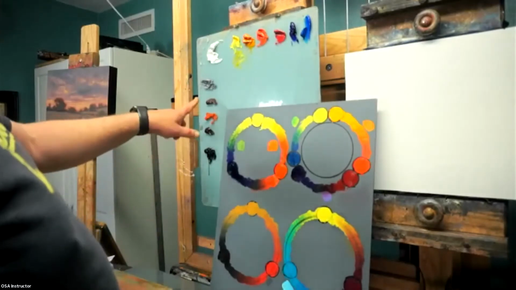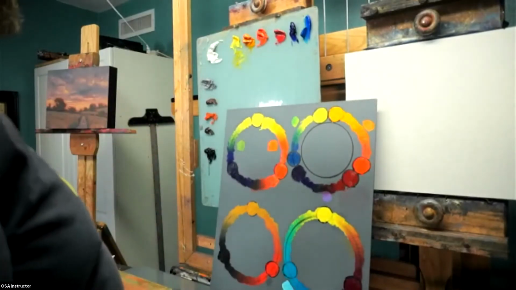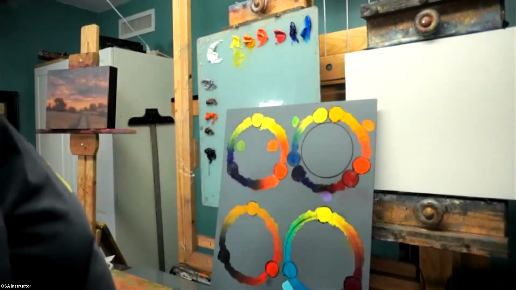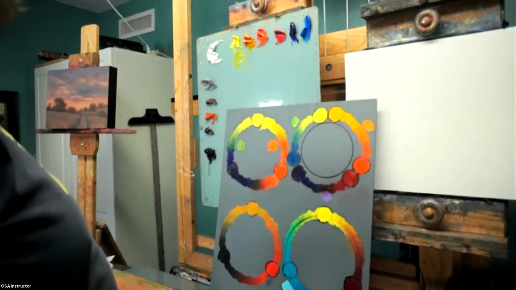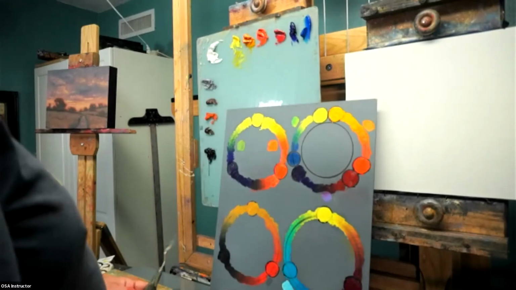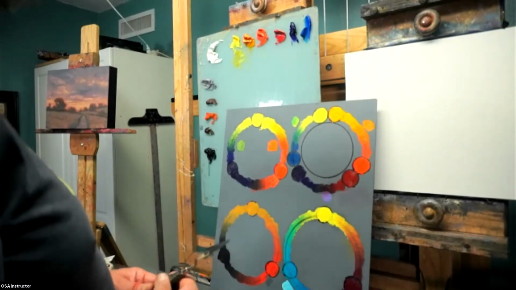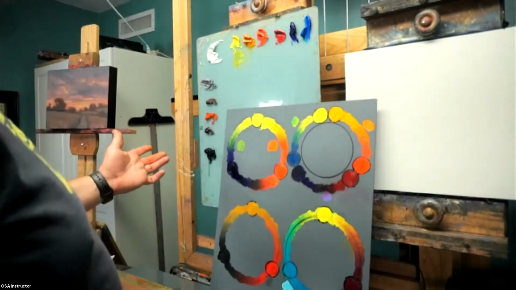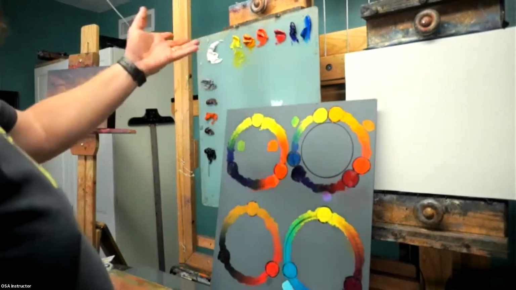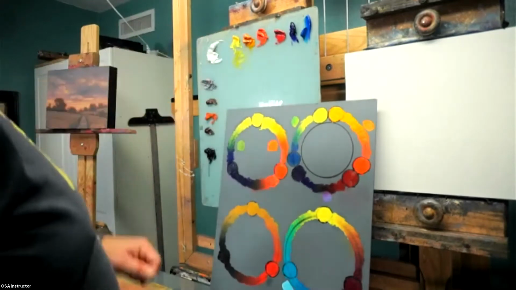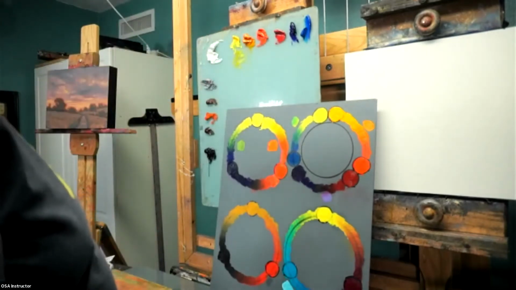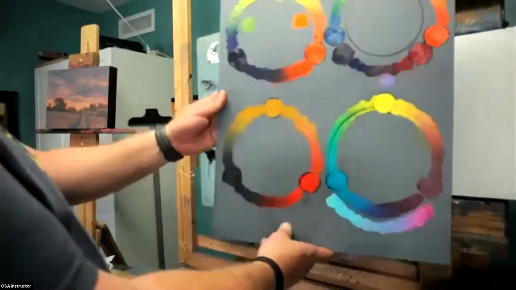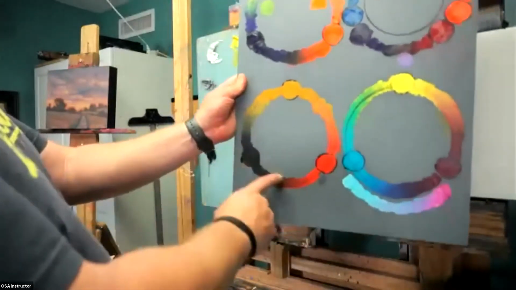I just threw some browns on here. I don't know why, really. They're kind of shortcut colors. Whenever I have guest colors, they're considered shortcut colors. Let's say I was going to do a scene that had very much green in it. Maybe I would throw two different greens on there. Not that I would ever use them pure, but then I can use these other colors to make lots of different greens.